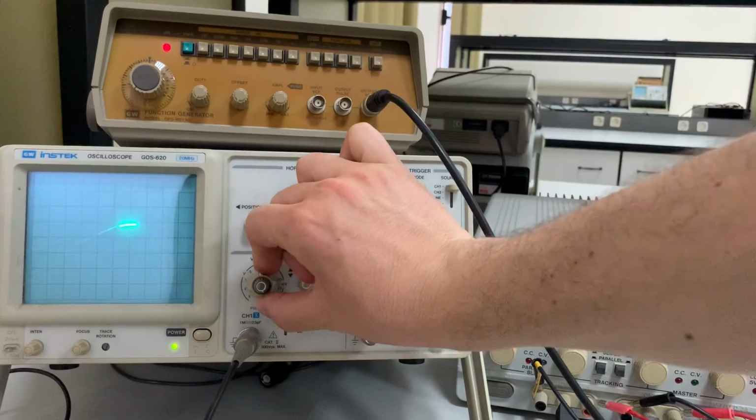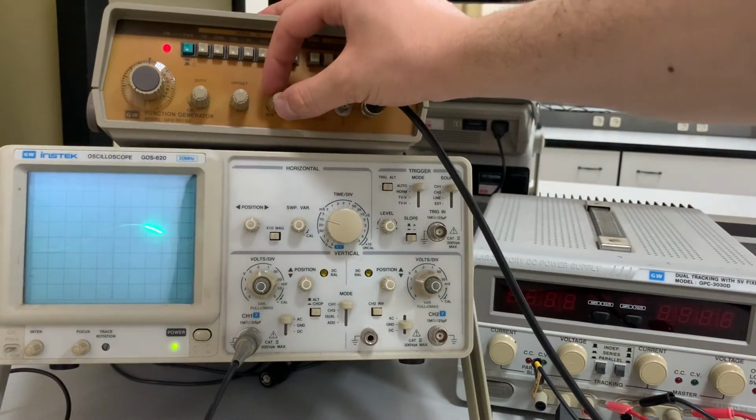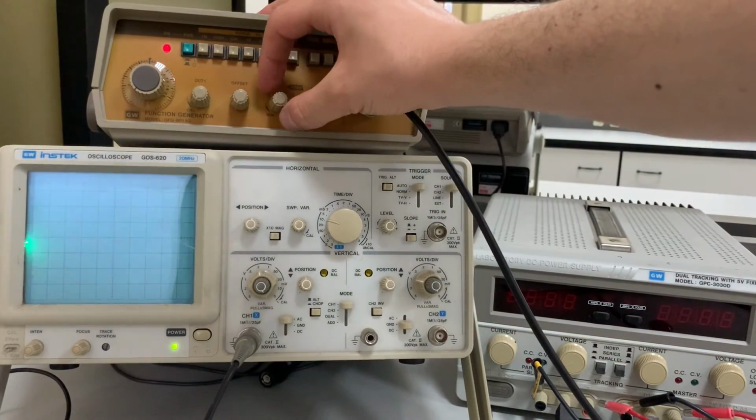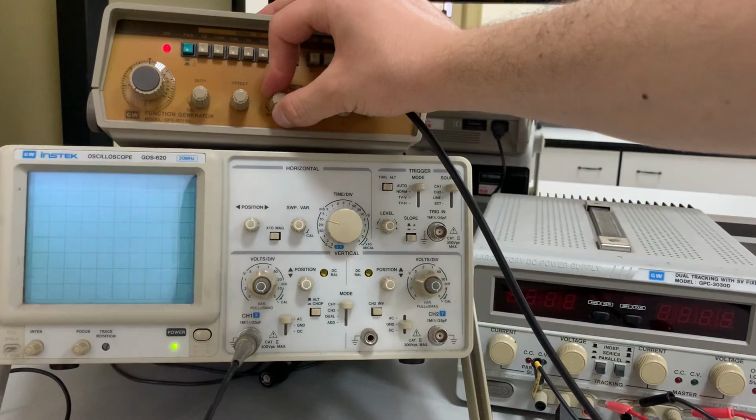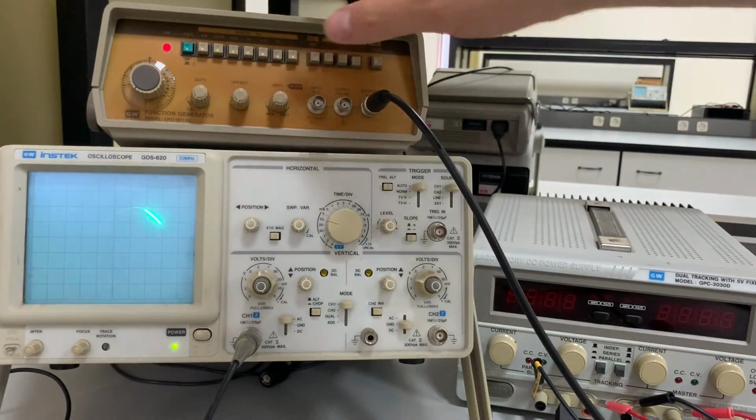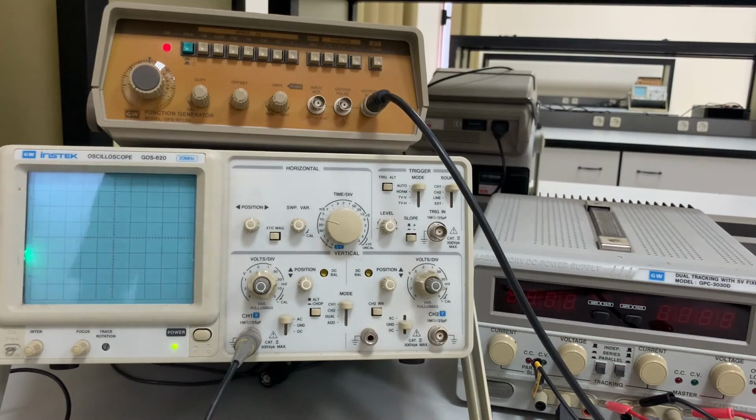Okay, we adjusted our vertical sensitivity to 0.2, so we can get 0.8 peak to peak value.